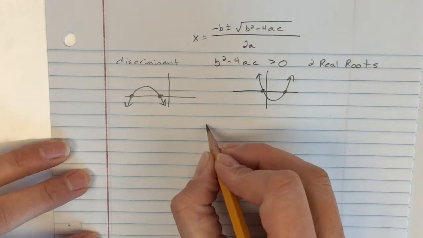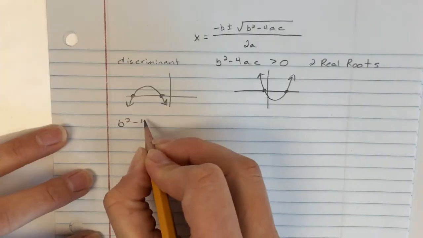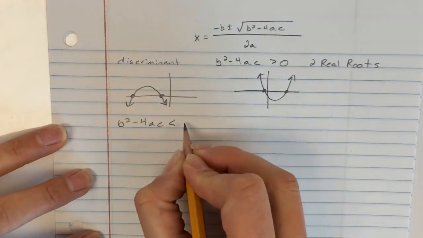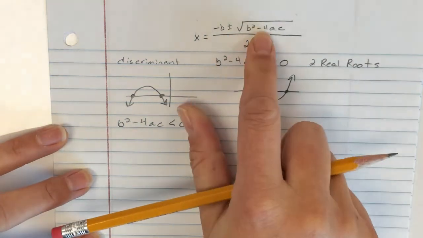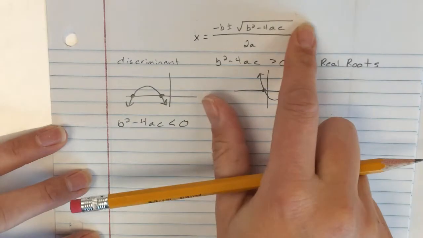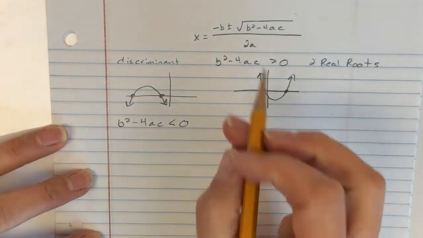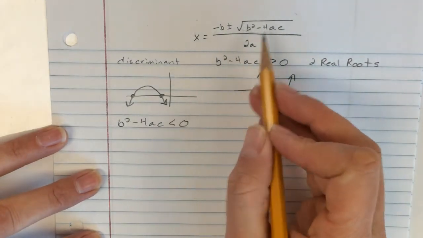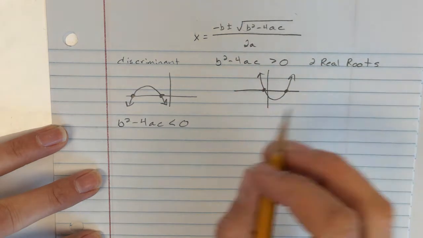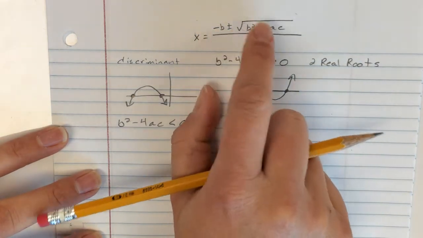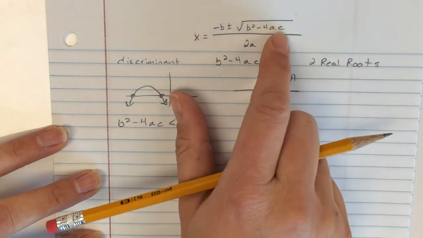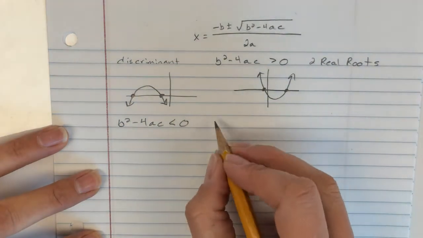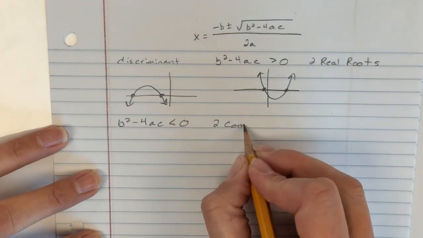Now, if your discriminant value is going to be less than 0, that means that I have a negative underneath a square root. So if I have a negative underneath a square root, that means that this right here is going to have an i when I break it down. So that means I'm going to have complex, and since I'm adding an i value and subtracting an i value, that means I have 2 complex roots.